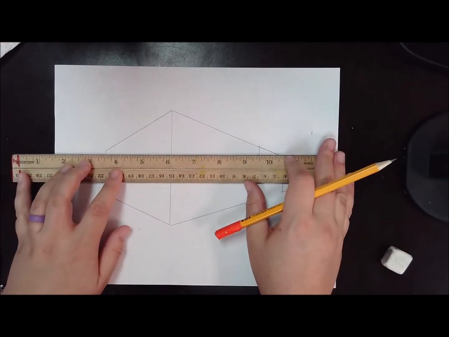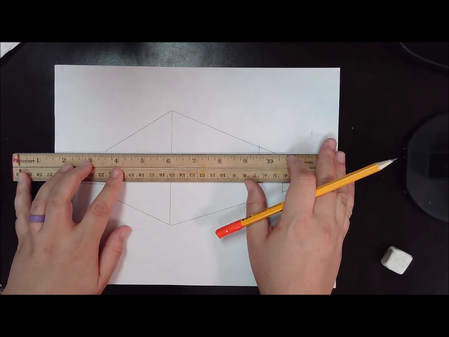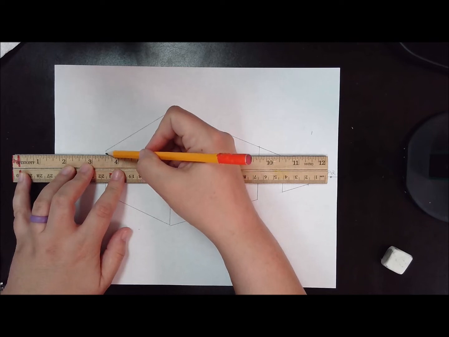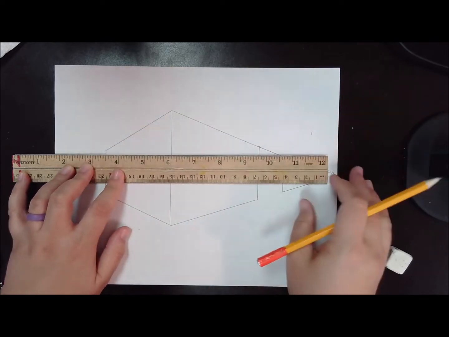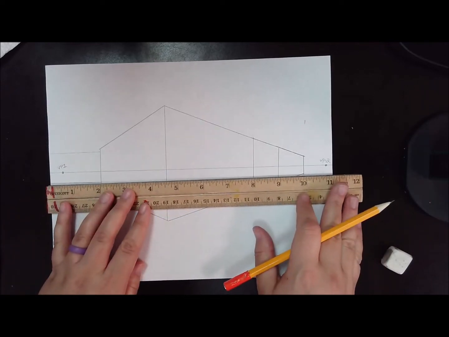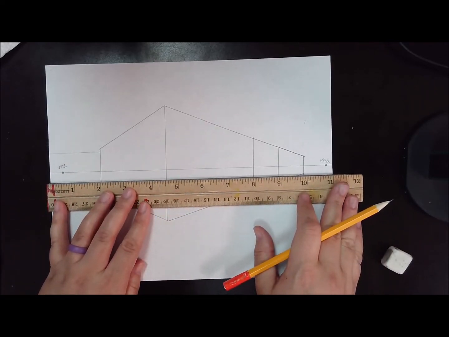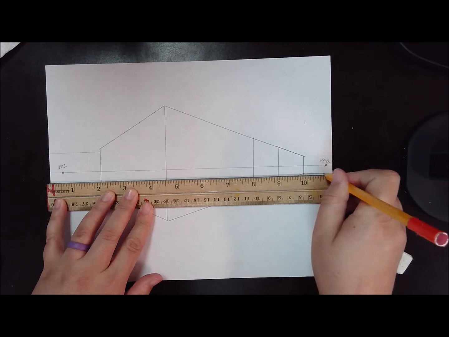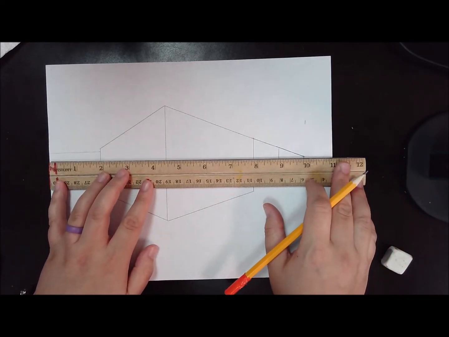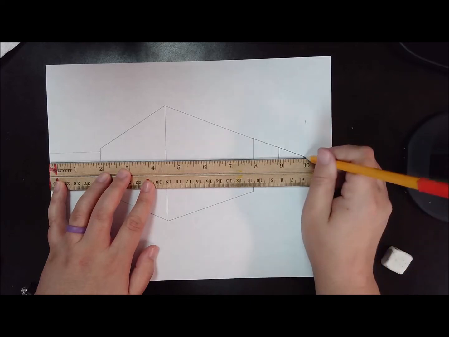The wall for that hallway on the left hand side looks pretty flat to me, the viewer. So I'm going to make sure that that line is pretty parallel, and same thing for the ones going the other way. So I'm just creating horizontal lines from the ceiling and the floor.